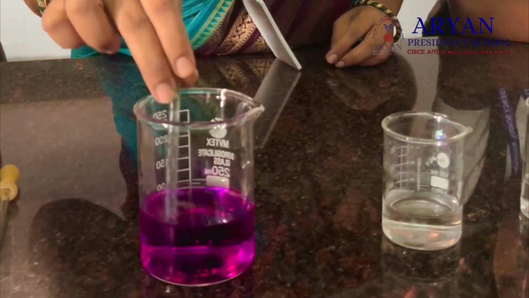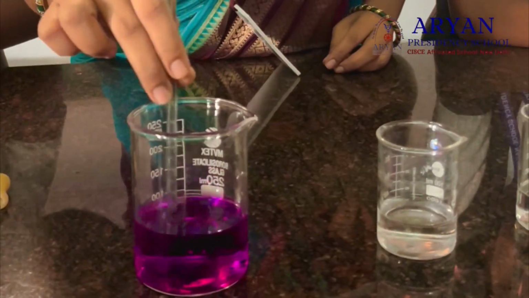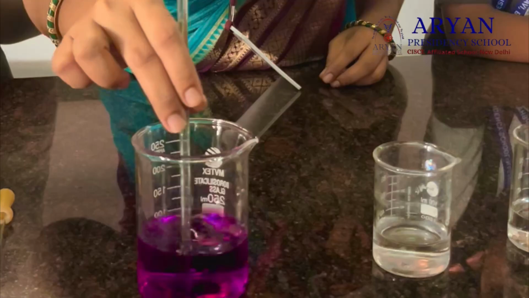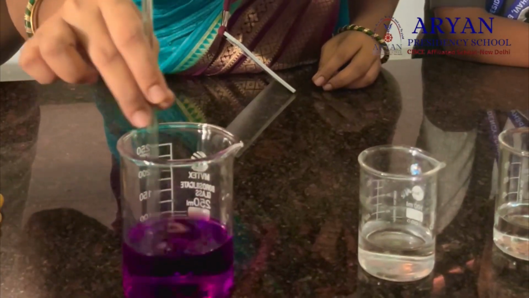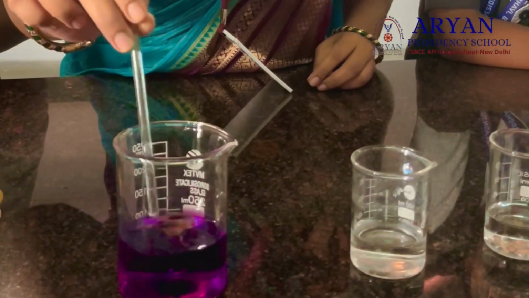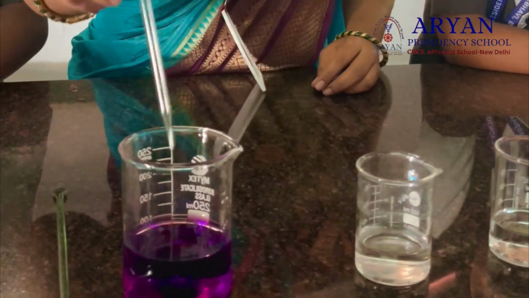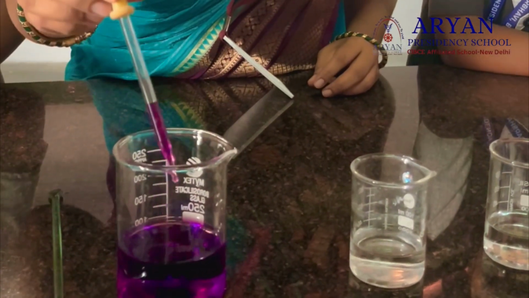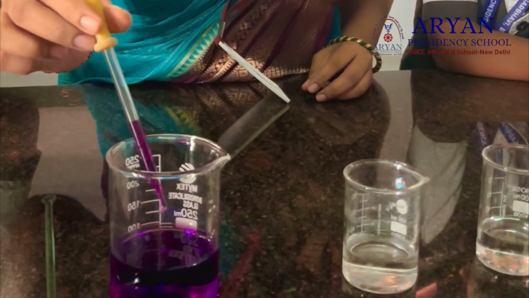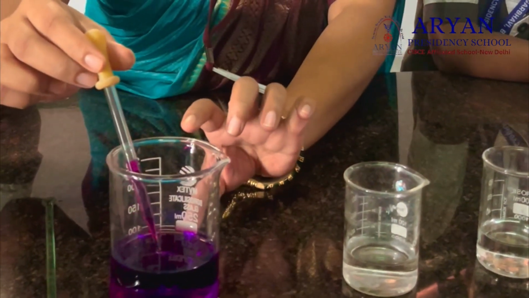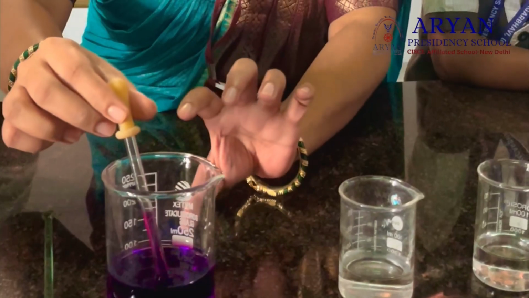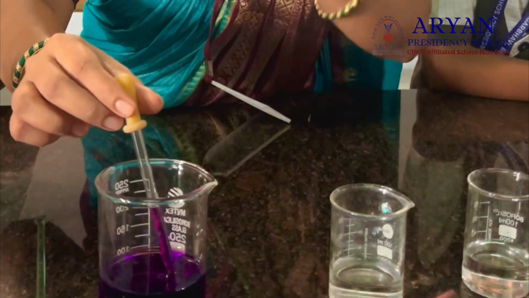What happens now? What is the color? Yes, it turns to a deep purple color. Now I'll take this stopper, and I'll take 10 ml from beaker A. This is a solution now. What is this solution? This is potassium permanganate solution. It contains the crystals of potassium permanganate, and it changes the color of the water.